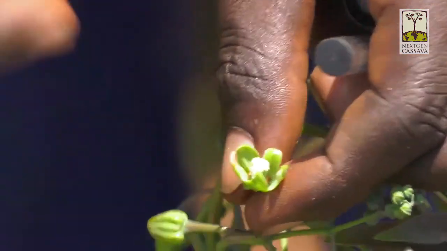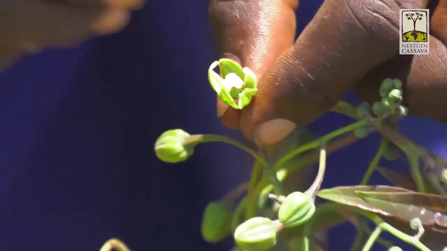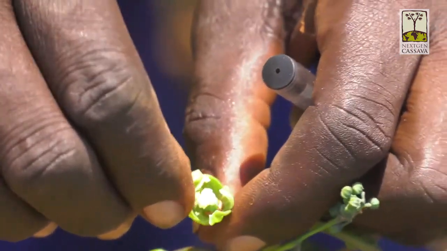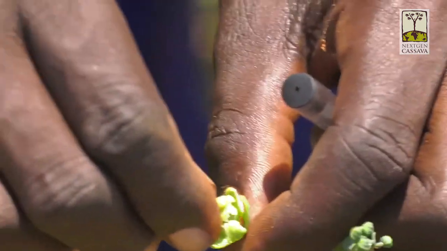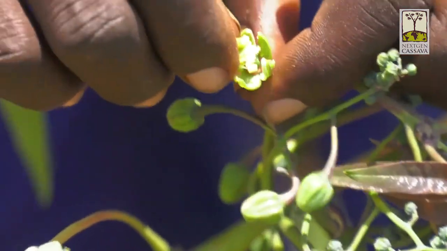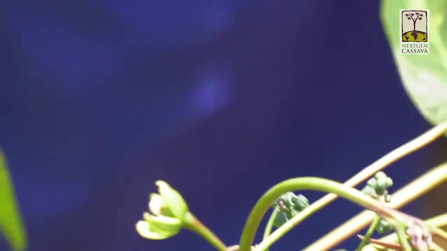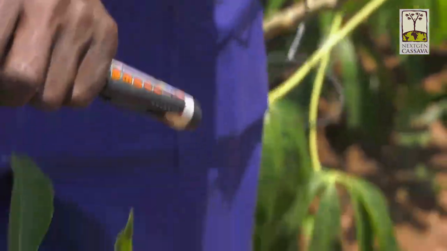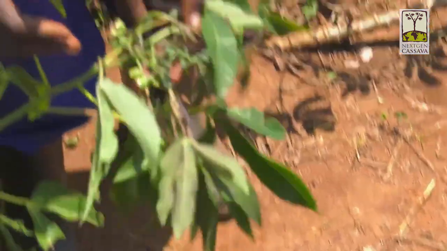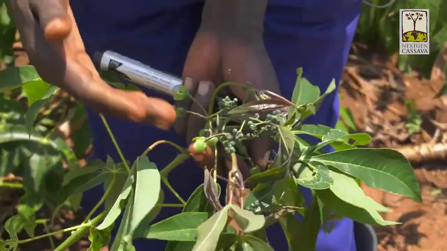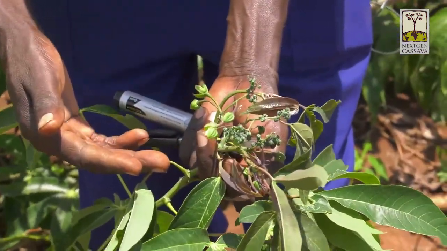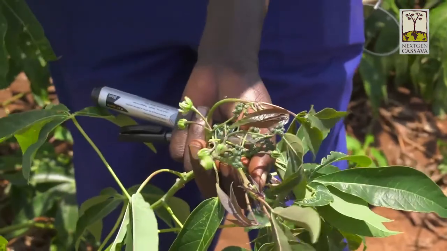So you see, before pollination it is white. You also dust the pollen grain. It is now also ready. But if this pollen is over, you discard, you throw it away. You take another one. You make sure you complete all the female flowers which are ready and open here. Assuming we have done only 2.